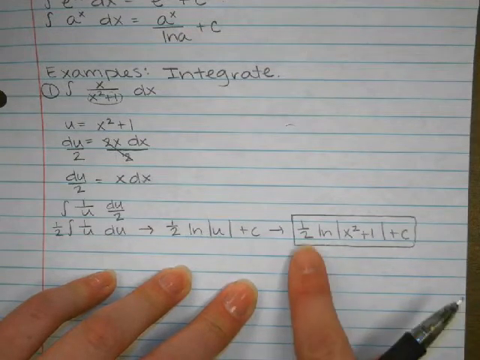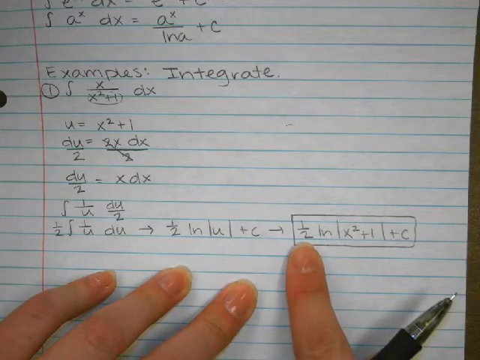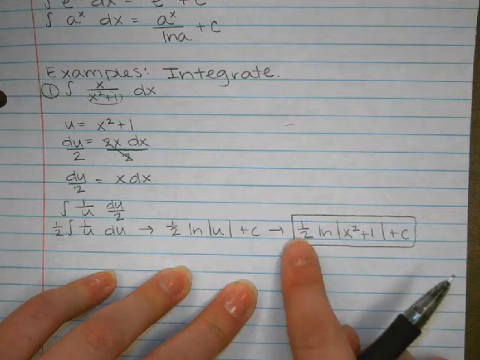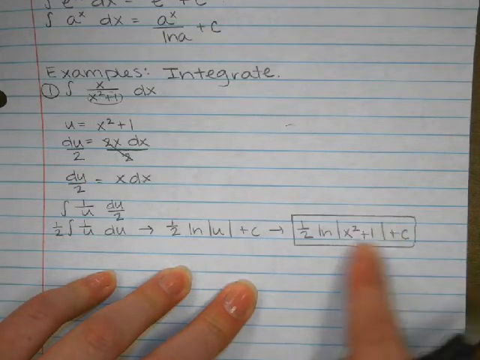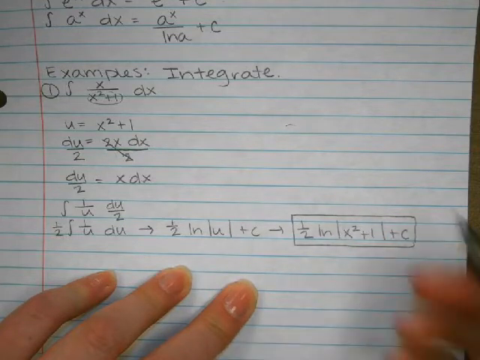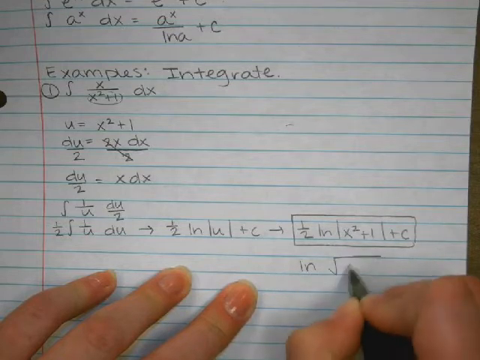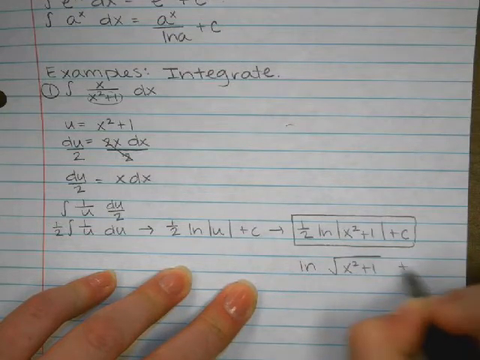The other thing we want to consider is that this 1/2, if we use properties of logarithms, and an ln is a logarithm, then that 1/2 is really an exponent on this stuff that's inside. And when you have an exponent of 1/2, you actually have a square root. So we could rewrite the same problem as ln of the square root of x squared plus 1, plus c.